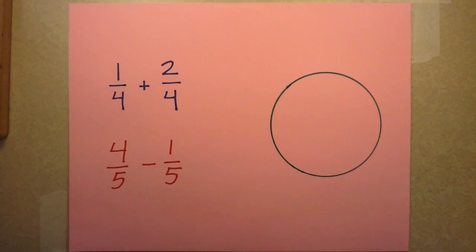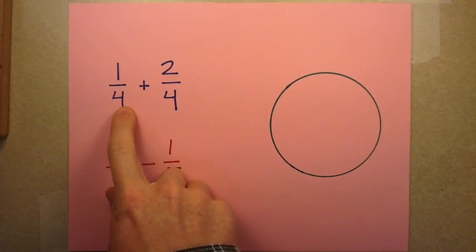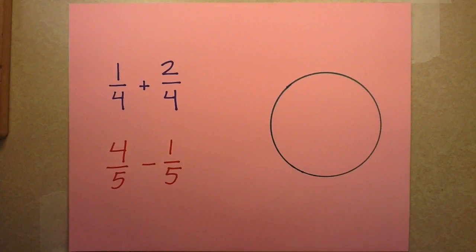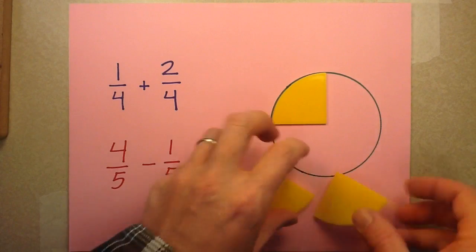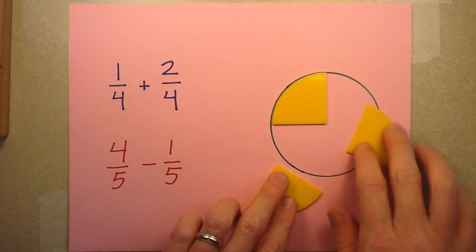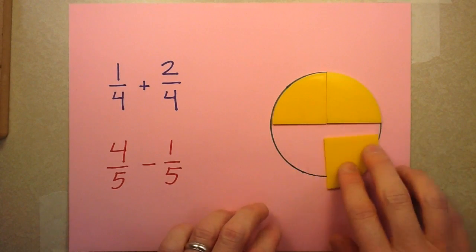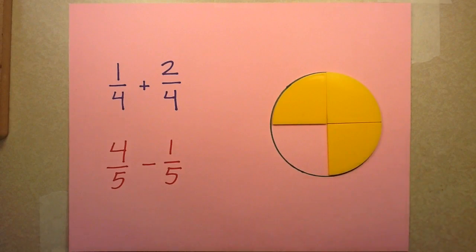So first of all, we're going to take a look at the simplest type of adding and subtracting problems with fractions, and that's where the fractions have the same denominator, like in the case of 1/4 plus 2/4. Now I'm just going to model this problem off to the side really quick. So we might have 1/4 of this circle and we want to add 2/4 onto it. If we do that, we can see that what we end up with here is 3/4.